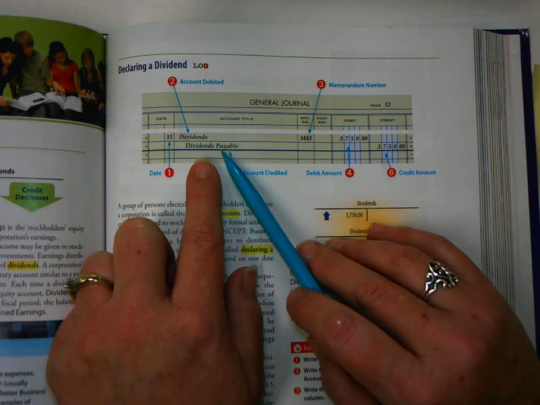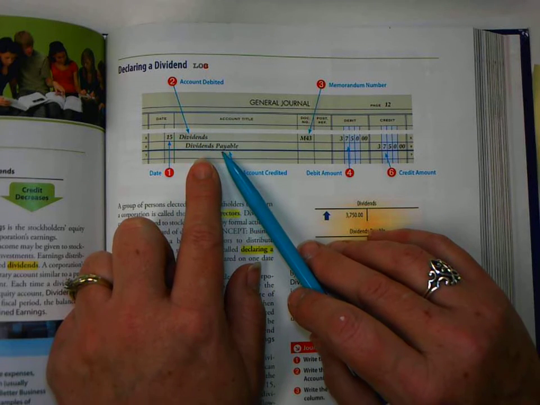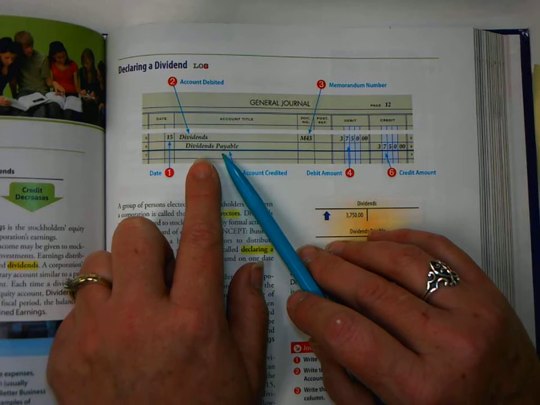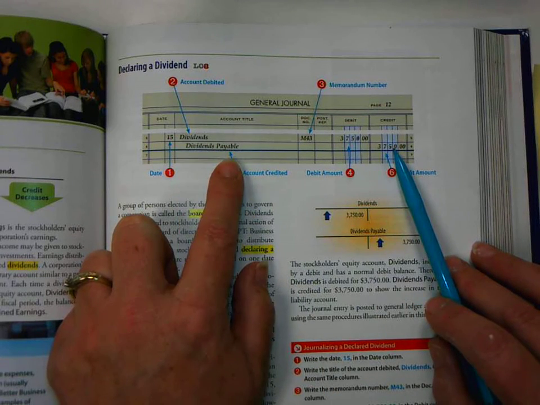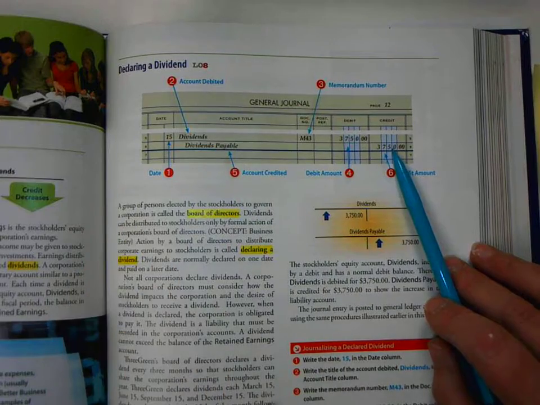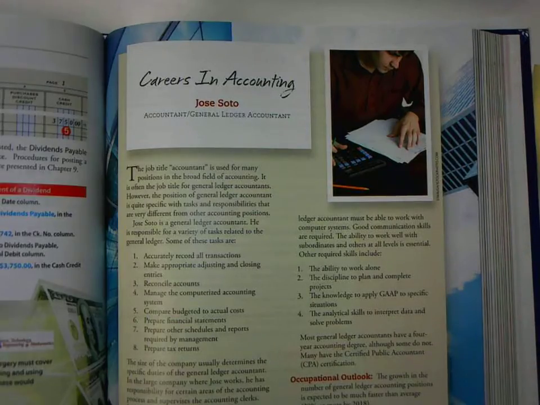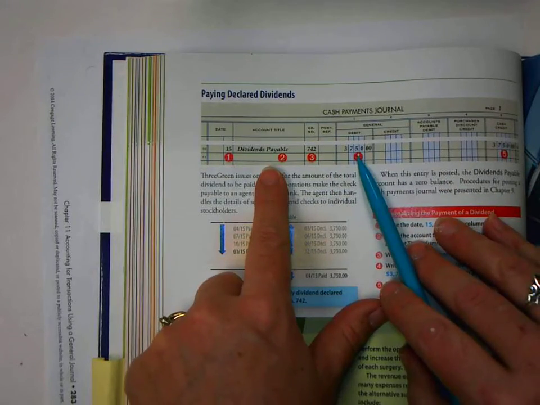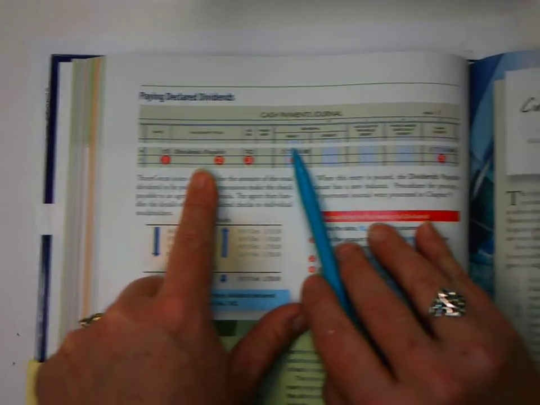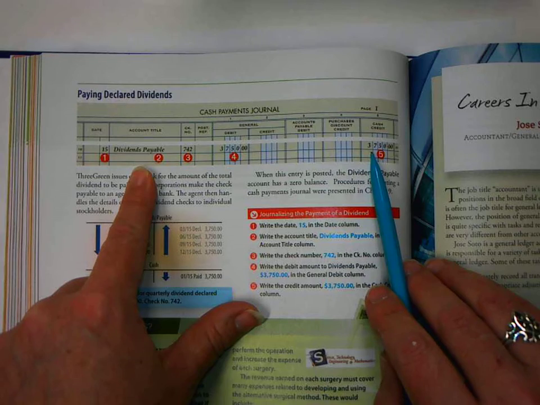When we do that, at that moment, it becomes payable to our stockholders. So the other part of that, the credit part, is to a payable. And then when we're ready to pay it, we'll decrease that payable with a debit, and we'll actually write the check.